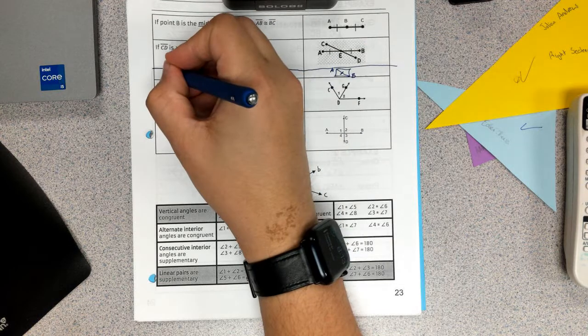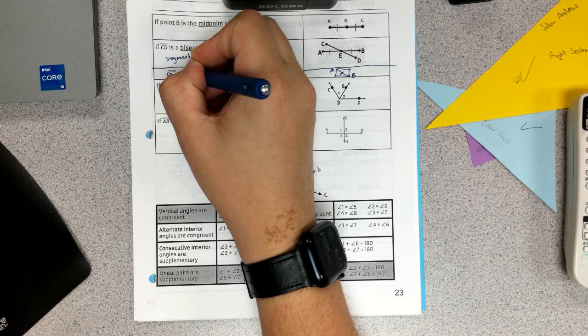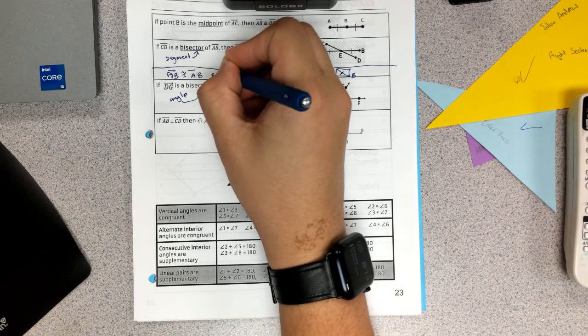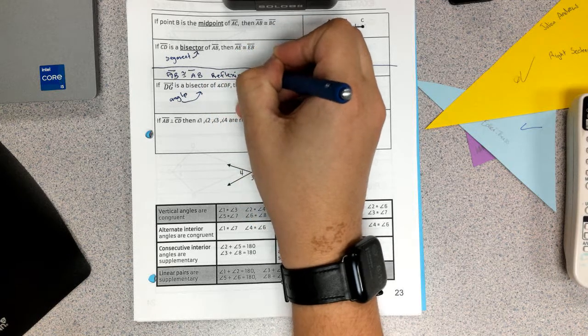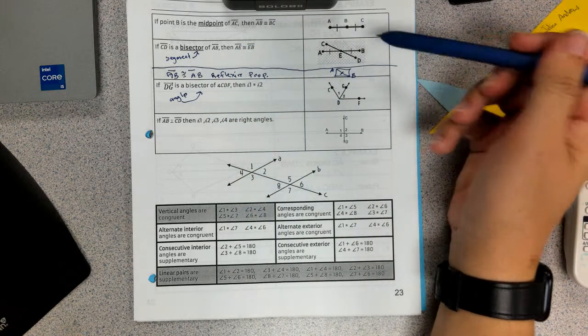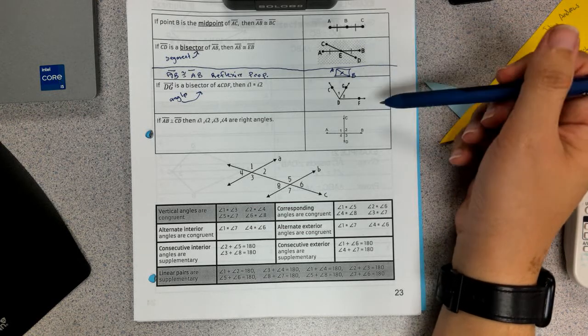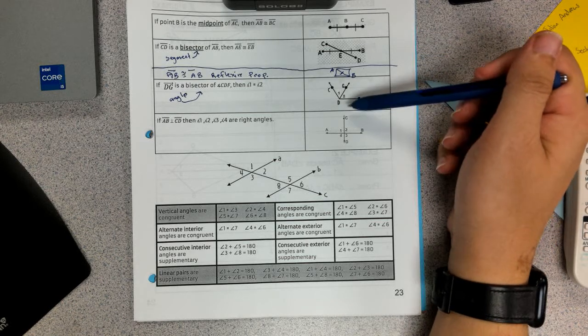And we can say that segment AB is congruent to segment AB by reflexive property. And so those three are our main side reasons that we're going to use in order to figure out our sides. And then we have our angle reasons.